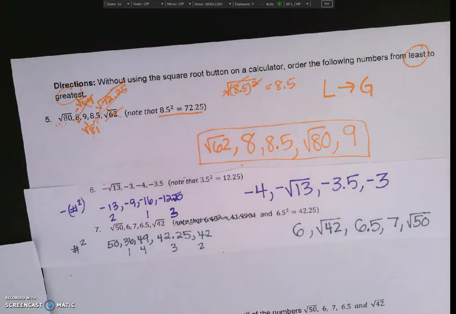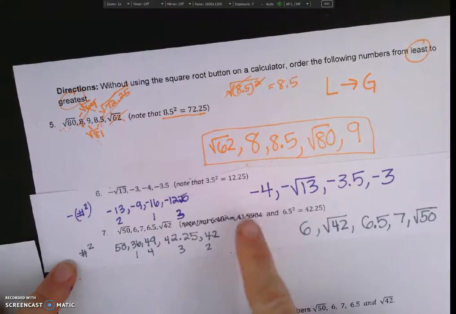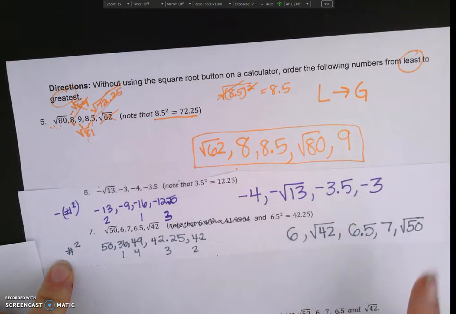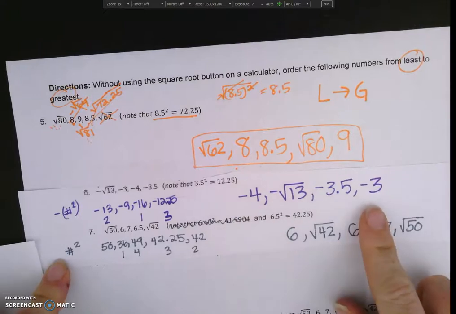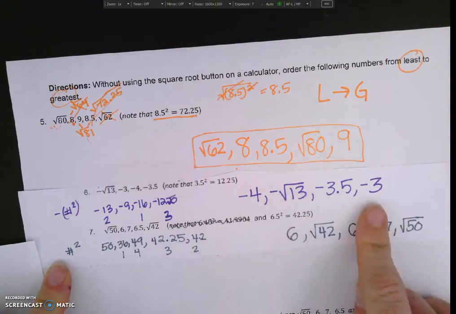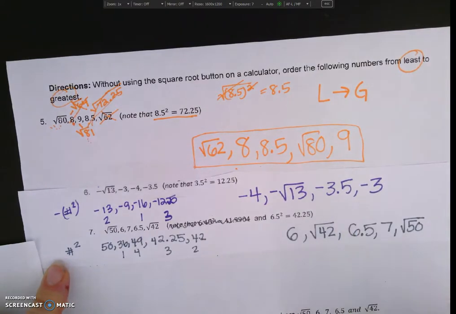Okay, let's see how we did. Number 6. You might have your numbers in the reverse order because remember with negatives, when we go from least to greatest, -4 is a lot smaller than -3. Uh-oh, did you fall for my trick?